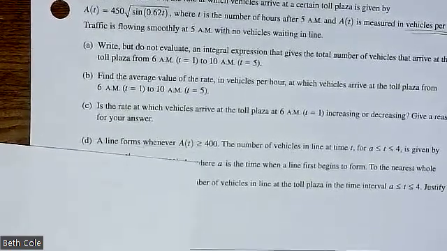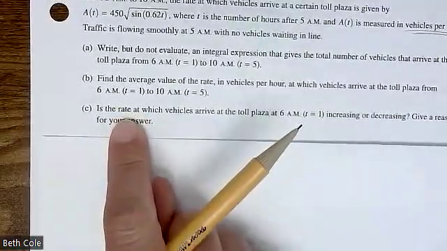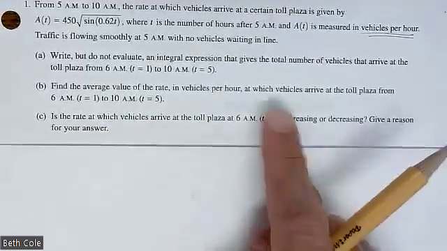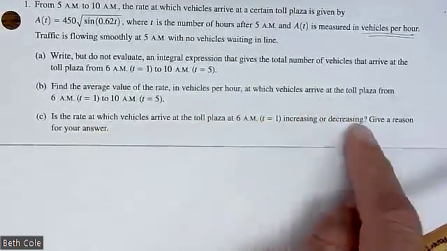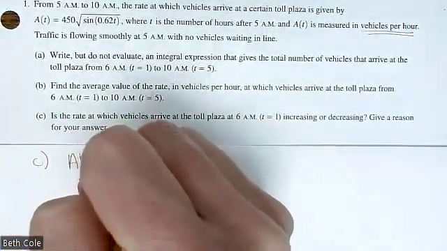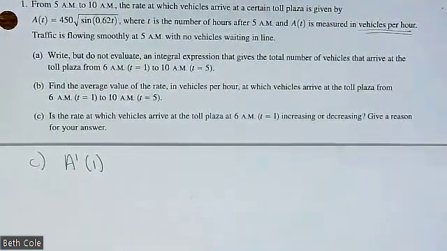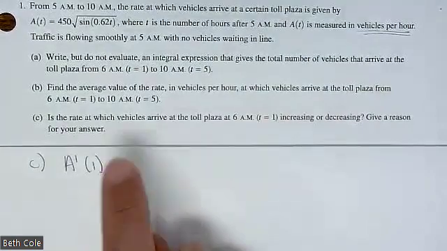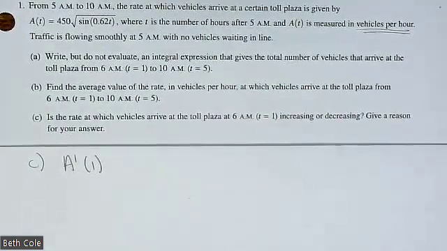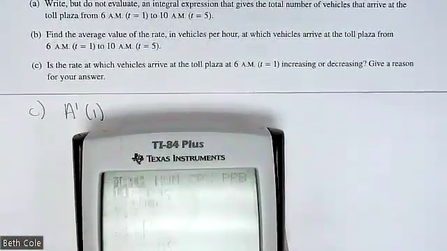All right, letter C. And we got through that pretty quick. Is the rate, so not the amount of vehicles, but the rate at which the vehicles arrive at time 1, so at that specific time, increasing or decreasing? You need to find a derivative. You're going to find a prime of 1. Before we go and type that in, how will you tell increasing or decreasing? If this number is positive, rate is increasing. If this number is negative, rate is decreasing. Now, how do you type that in? Perfect. Go do it. Math 8.